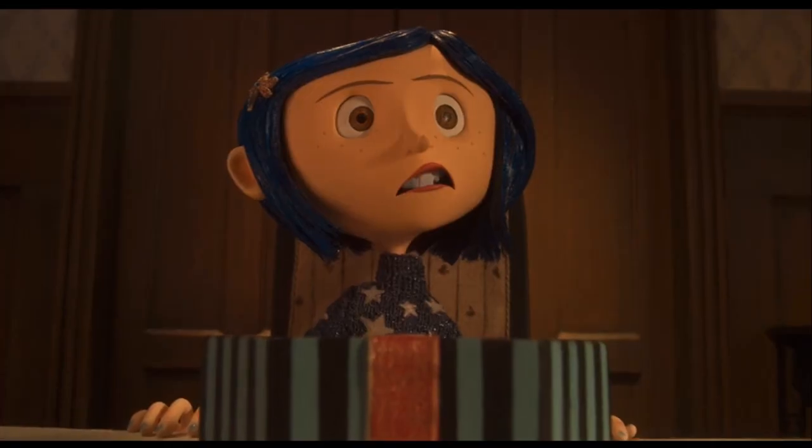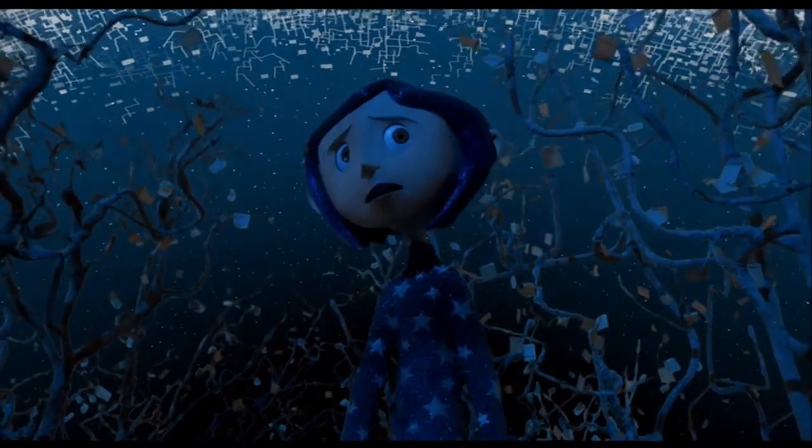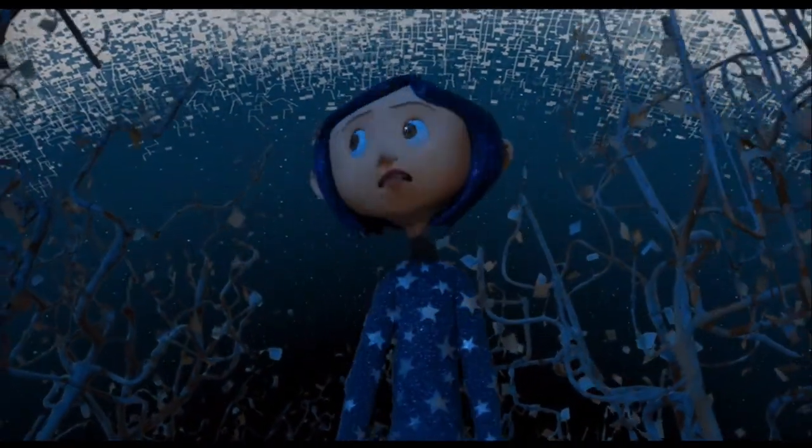The midpoint moment in Coraline is when Coraline tries to leave and discovers the other mother built a fake world to entice her to stay.